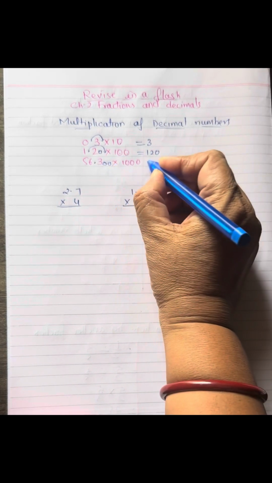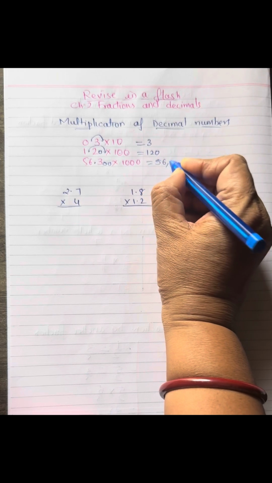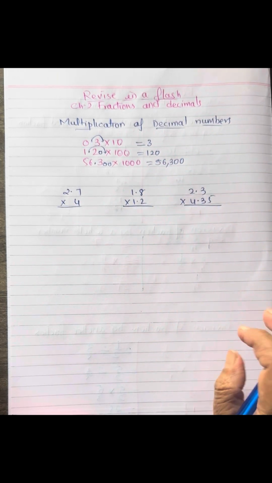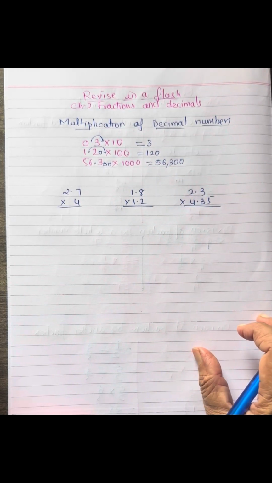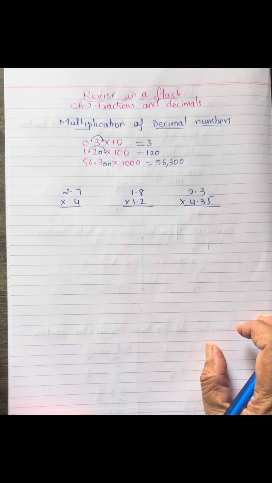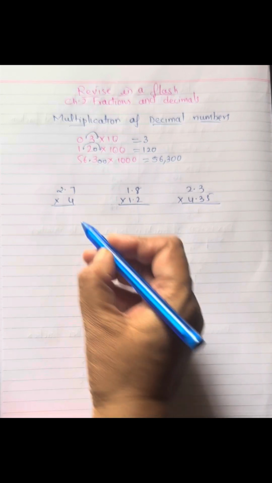So the answer will be 56,300. So just remember, if you are multiplying by 10 or multiples of 10, the decimal point will shift to the right side. Okay. Now let us see multiplication of a decimal by a whole number.